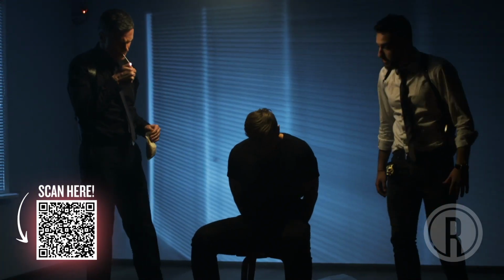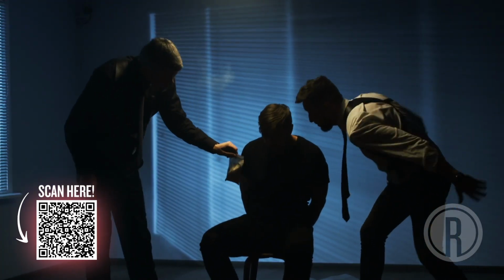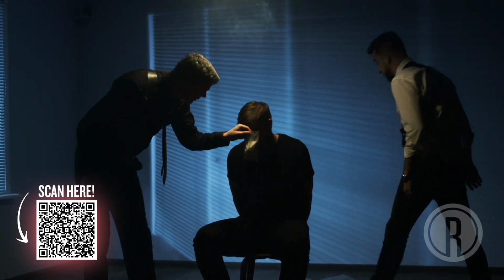Number 3, development of a rapport. Building a relationship with the suspect by showing empathy and understanding is a key segment of the Reid Technique. Development of rapport examples could be complimenting the suspect on their honesty, offering them a drink or a cigarette, and listening to their perspective. Number 4, handling denials. Confronting the suspect with evidence and pushing back against their denials is another technique. Handling denials examples are presenting evidence and pointing out inconsistencies in the suspect's story.